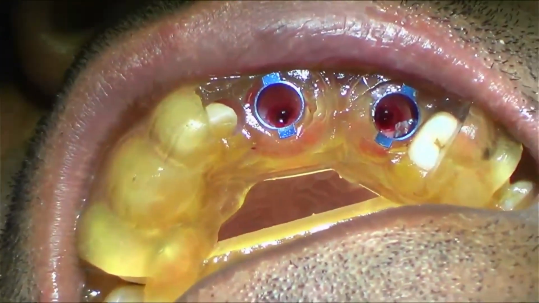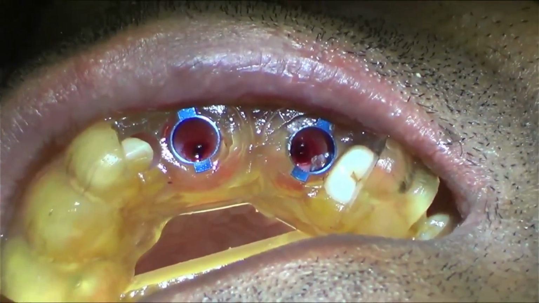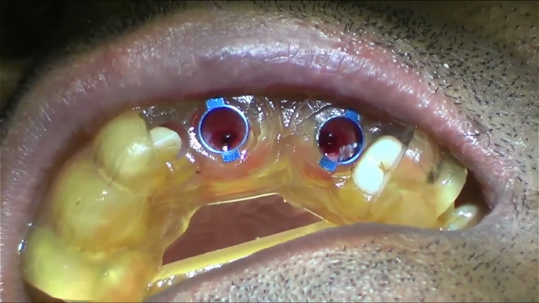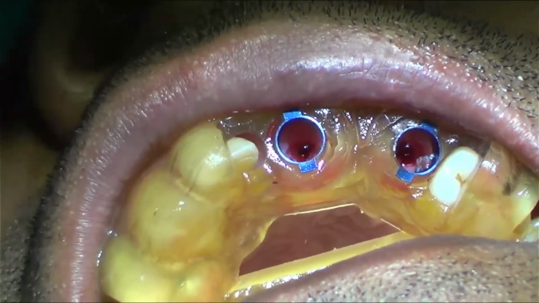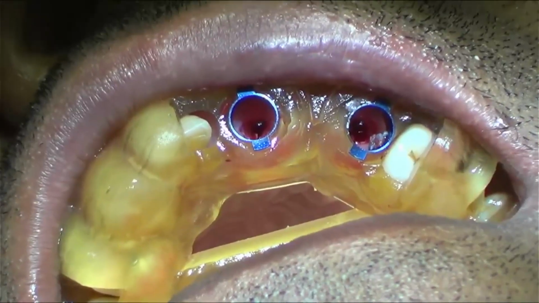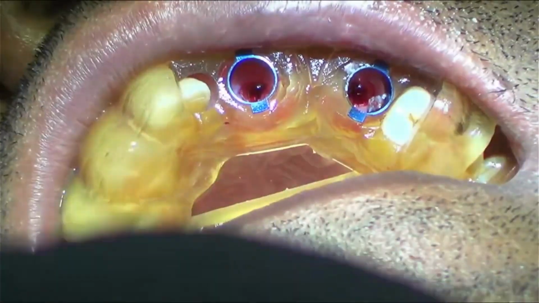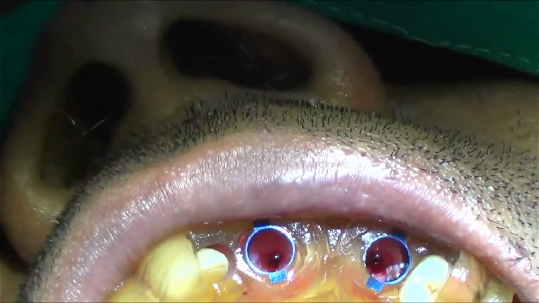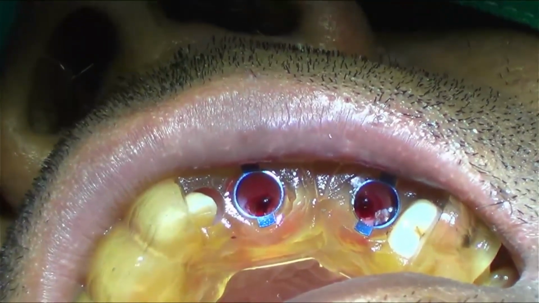Open it, sir. Implant mode. Implant mode is done, okay. So here I am taking up the implant.